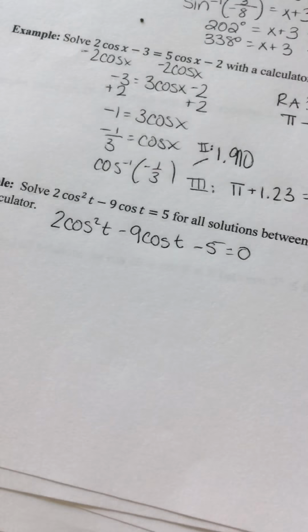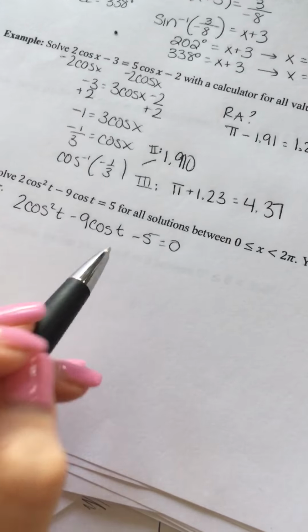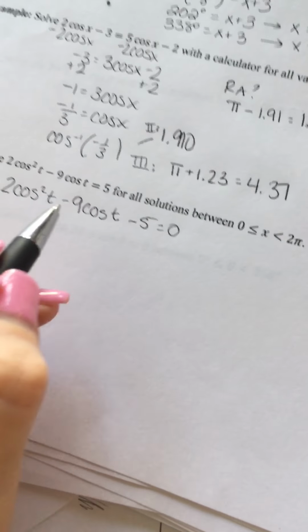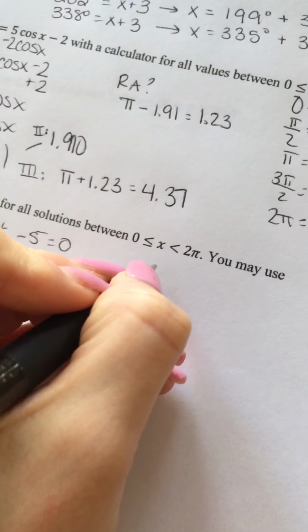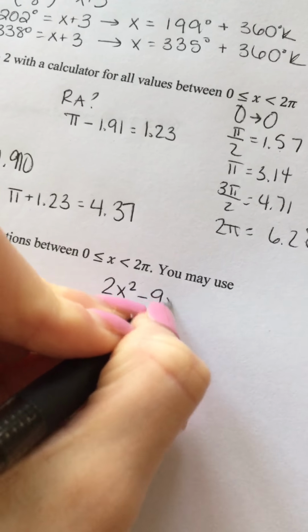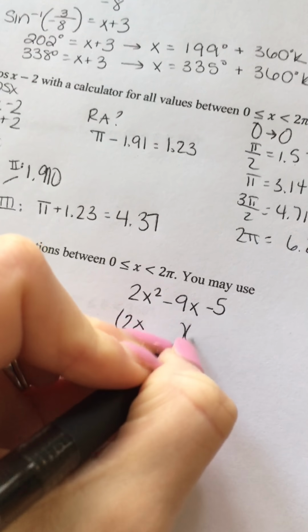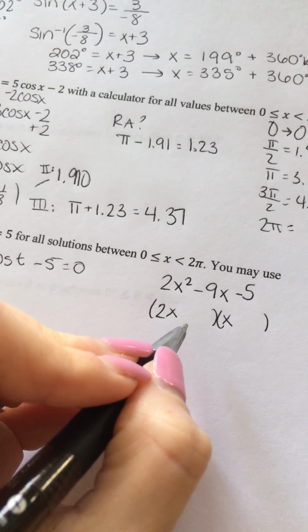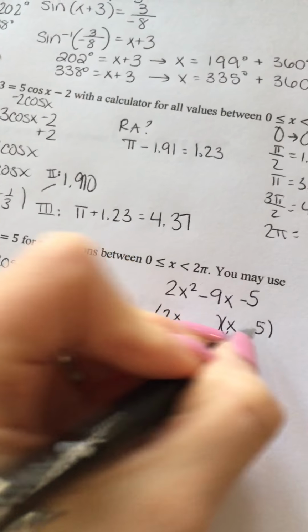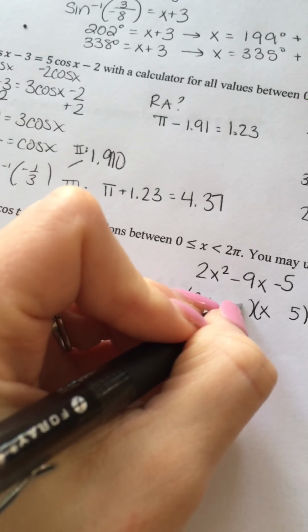All right. Now, if this is a little intimidating to you, that's totally fine. Just write the quadratic that this kind of looks like. And this is a strategy we're going to do a lot in this chapter. So this kind of looks like 2x squared minus 9x minus 5. Now, if you're not a great factorer, there's a couple of different strategies you can use. So I know that I have to get 5, so this one's kind of nice because the only way to get 5 is 1 and 5.